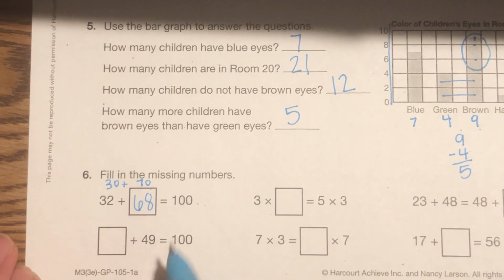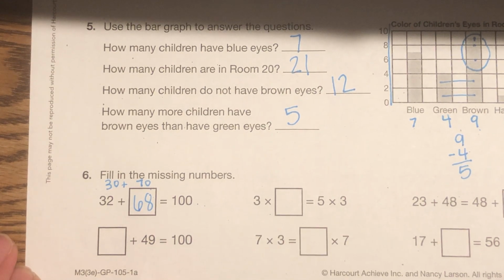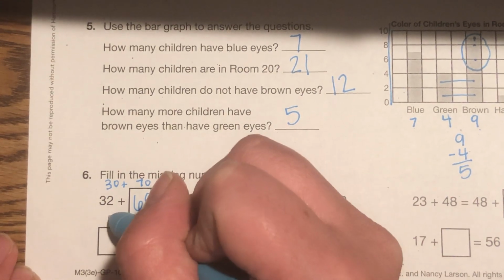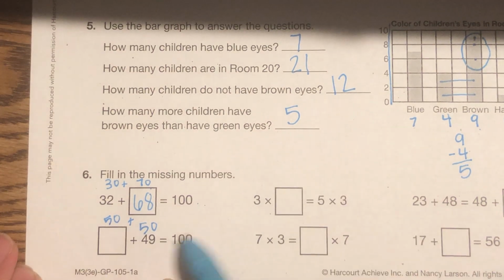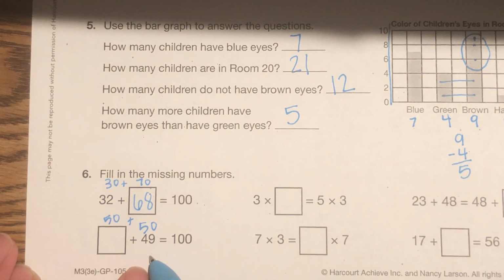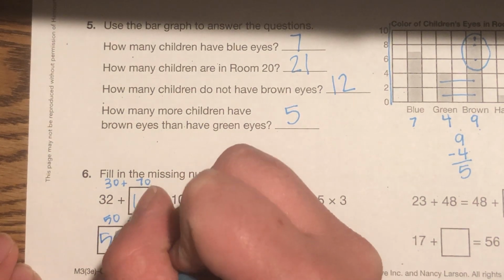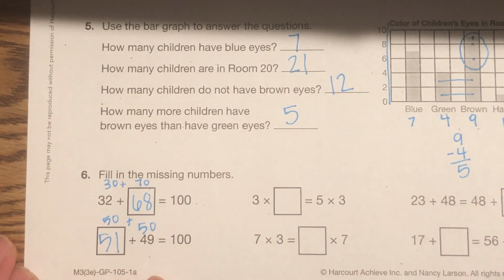Blank plus 49 equals 100. What would you round 49 to? 50. So that's 50 plus 50. This is 1 less, so this needs to be 1 more. 51. Okay.